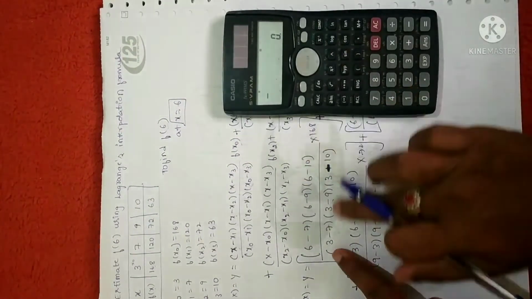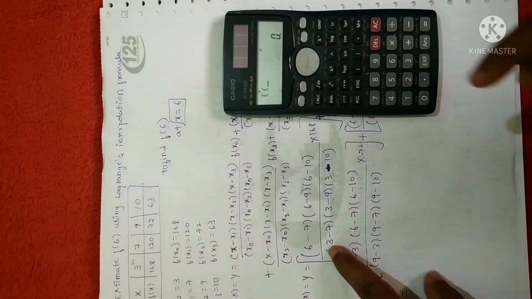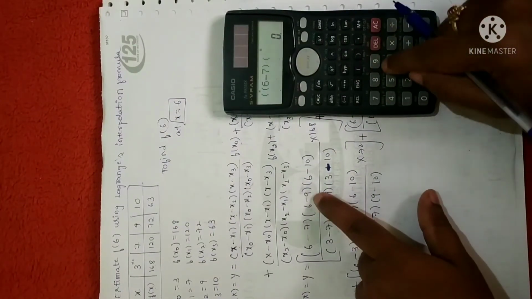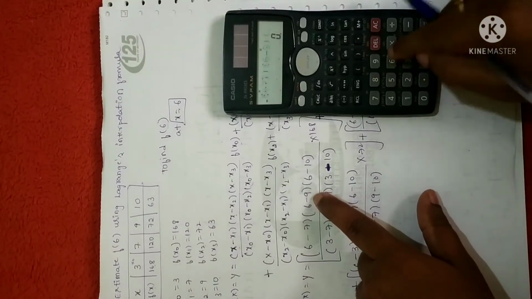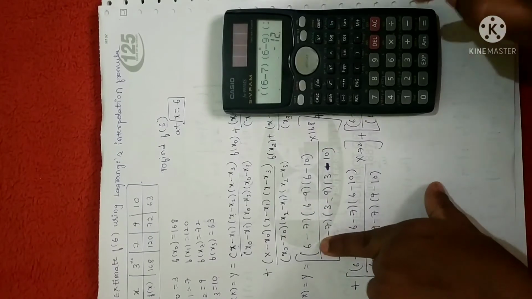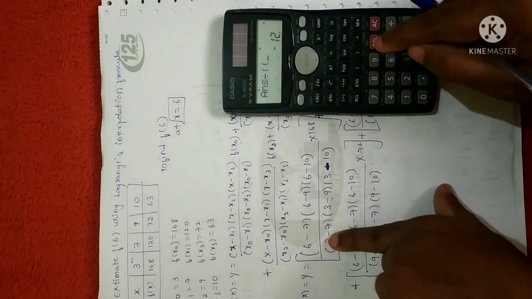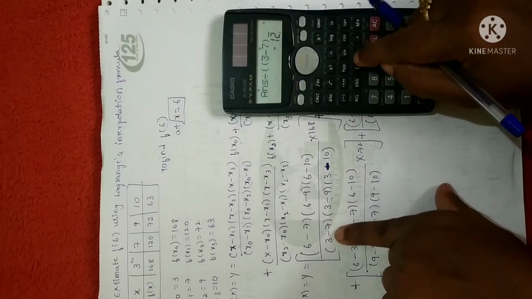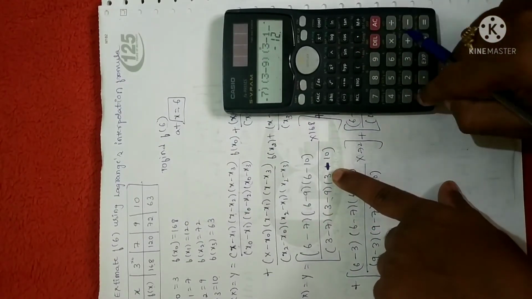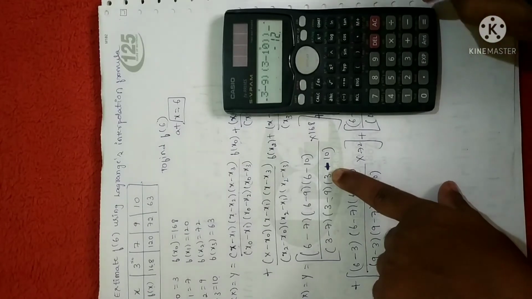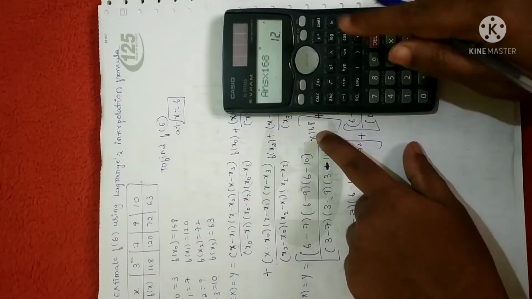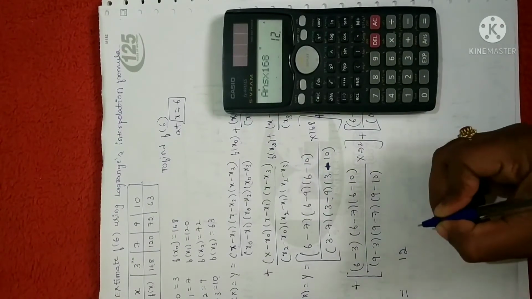So first term, this entire term I am showing. First you open 2 brackets, next 6 minus 7 close bracket, next 6 minus 9 close bracket, next 6 minus 10 close double bracket. Why? Because the numerator is finished. Press equal sign. Next divided by, open 2 brackets, next 3 minus 7 close bracket, 3 minus 9 close bracket, next 3 minus 10 close bracket, again one more bracket, press equal sign and multiply it with 168. So we will get 12. This is for the first term.